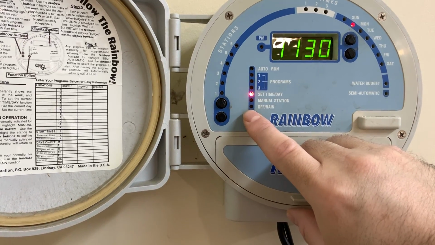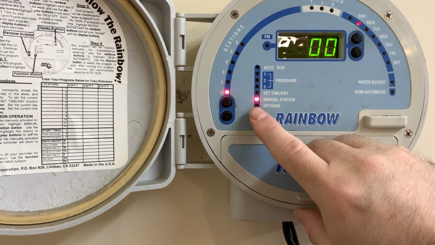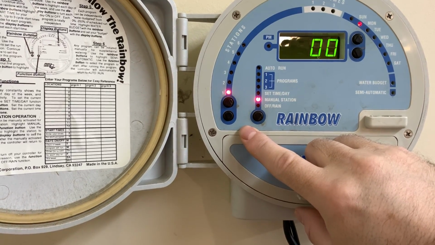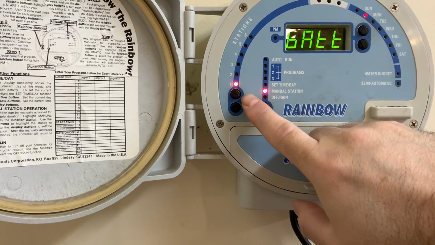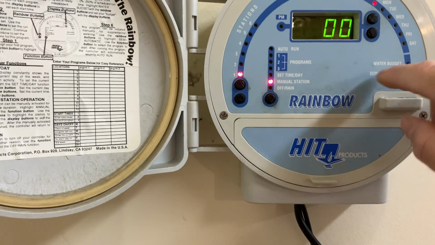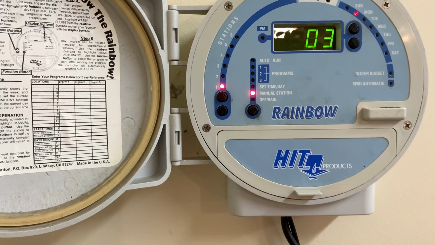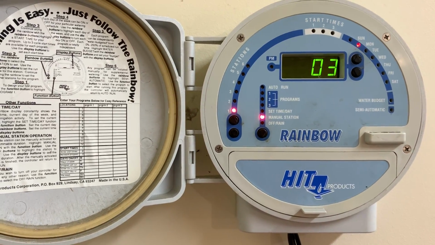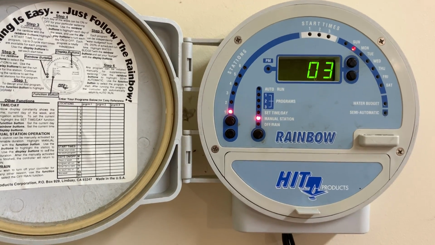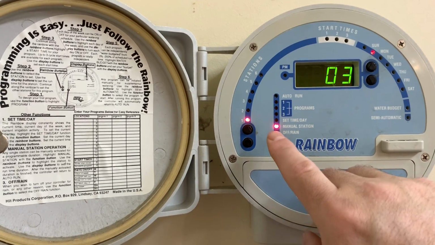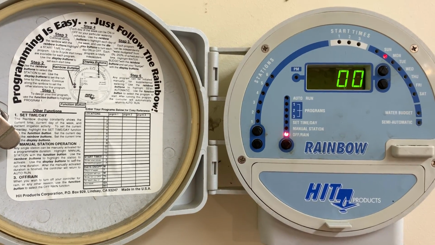You can also turn it to manual station if you want to trigger some kind of manual watering of one of the stations. Let's say, for example, I wanted to set the front drip system to come on for 3 minutes. I would turn it to manual station and then change that to 3, and then the drip system will run for 3 minutes out front. Let's go ahead and turn that off. I'll turn that off, and it turns the drip system back off.